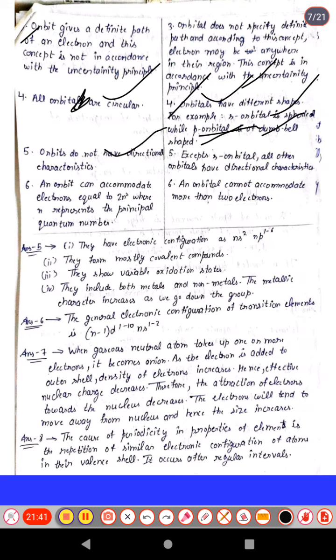The orbital that we call S orbital is spherical. ठीक है, and except for the S orbital, all other orbitals have directional nature, इस तो इलावा बाकी सारे डायरेक्शन शो करते हैं. P, D, F block elements are all directional in characteristics.